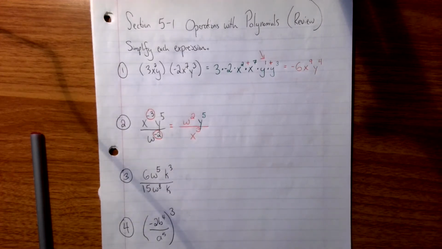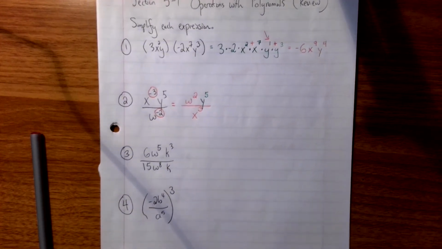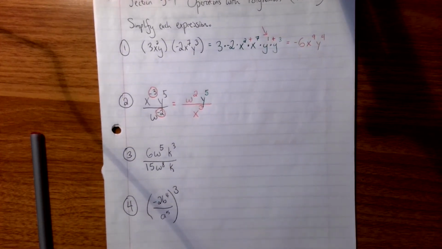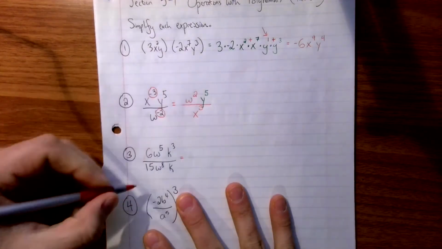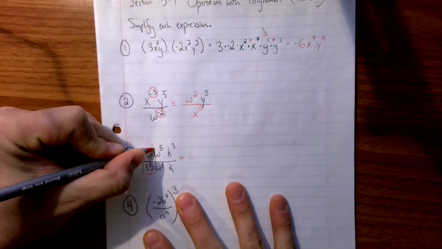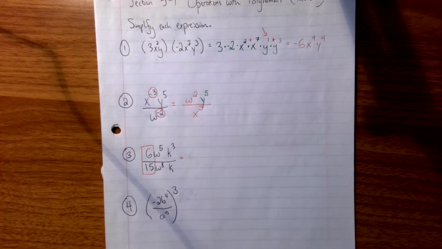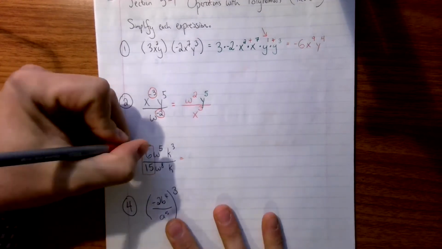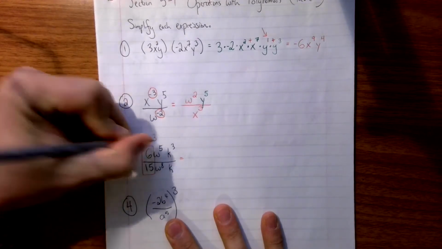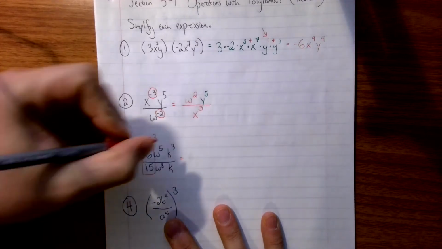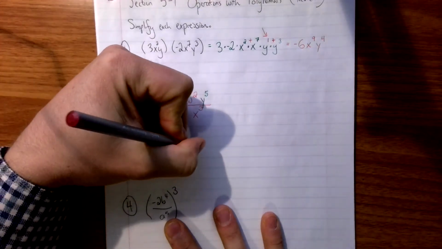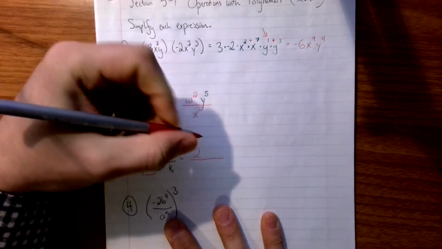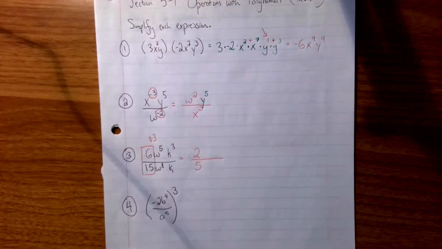Please note that the y to the 5th did not move or go anywhere because y did not have a negative exponent. Okay, so moving on to number 3, we have a fraction that we need to simplify. First things first, if we isolate and just look at this piece of the fraction, we have 6/15. Both of those numbers are divisible by 3, and so we'll simplify that part of the fraction by dividing those numbers by 3, leaving us with the fraction 2/5.